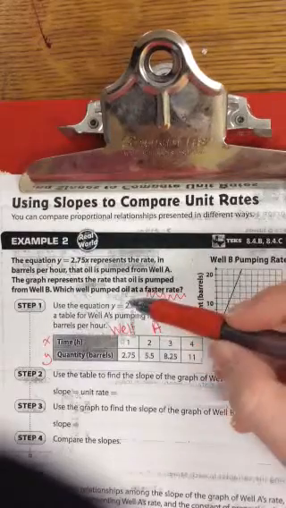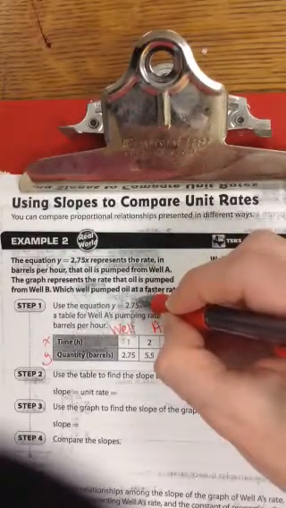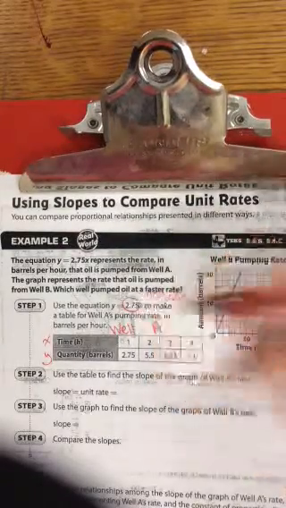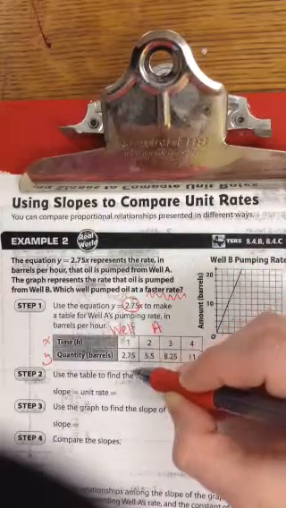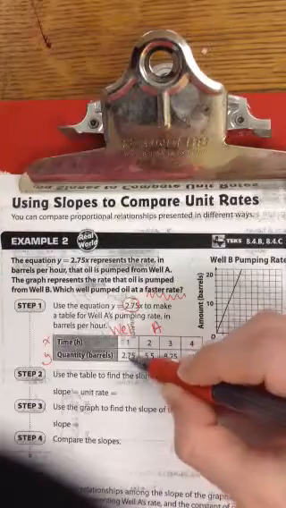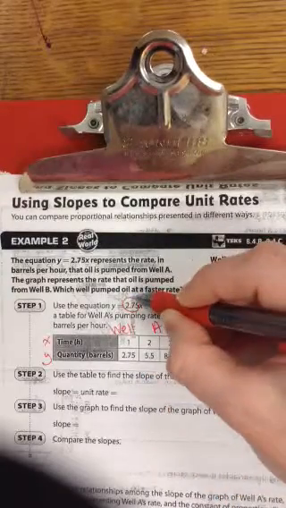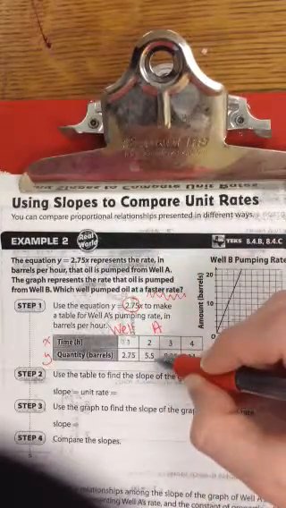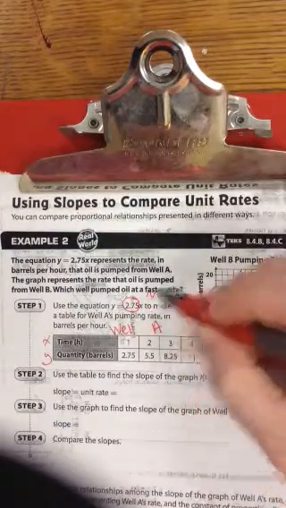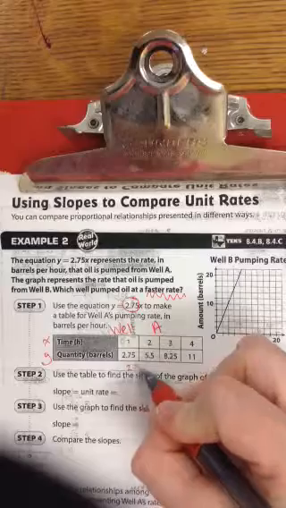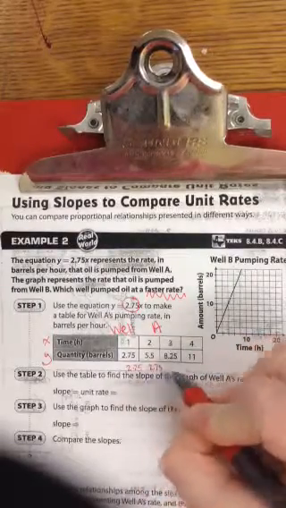So since it was giving me the constant of 2 7/75, they filled in that, because y divided by x would give me this number. If you divide 5.5 by 2, it's going to give you this answer. 8.25 divided by 3. The constant of this table is 2.75.